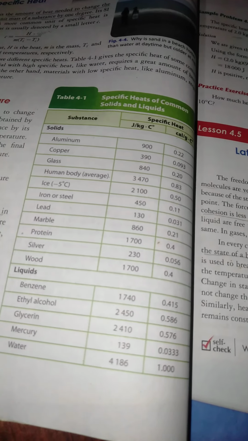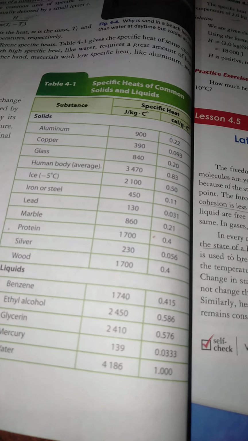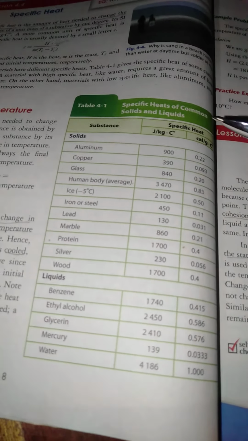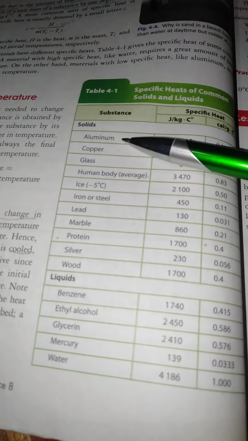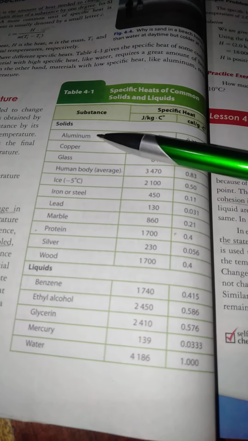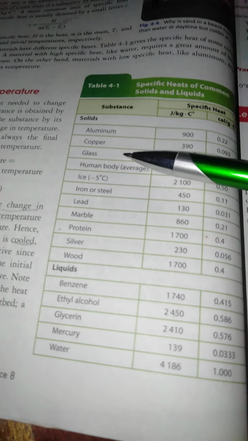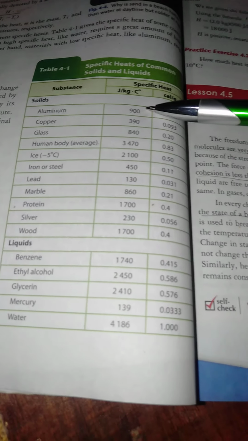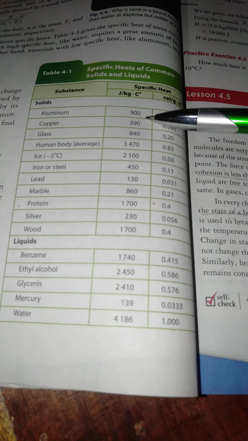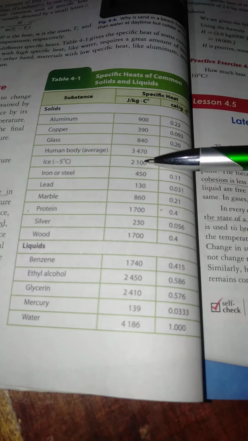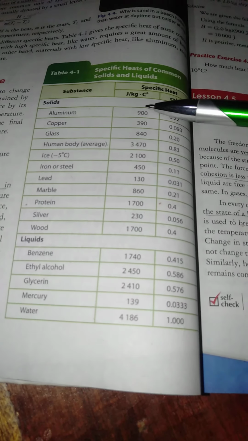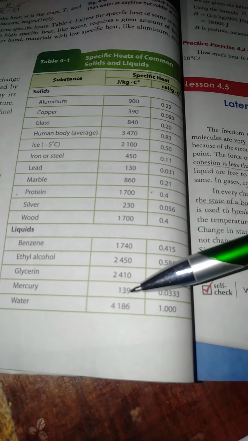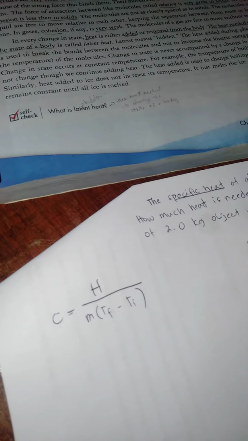This is the value of the specific heat if the question is about aluminum, copper, glass, and the rest. So you don't have to look for other references. This is the one that you need to use in this column. So for our aluminum, let's proceed first to the given.